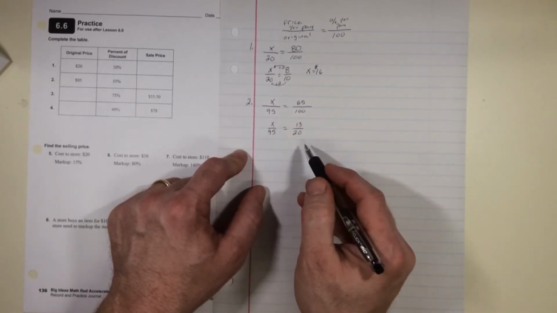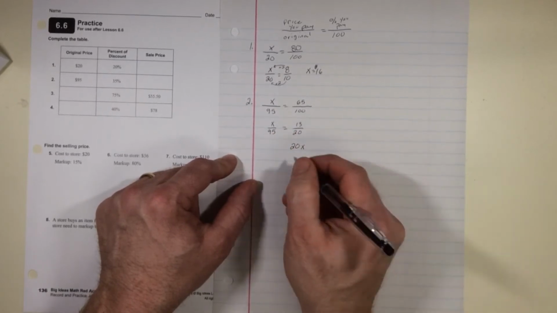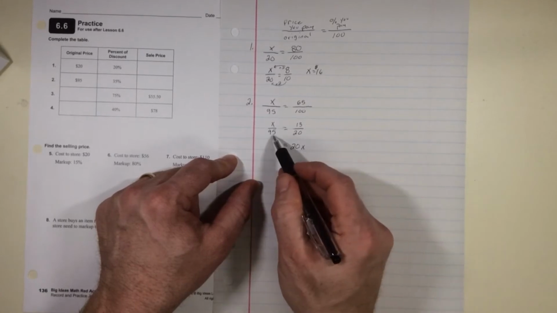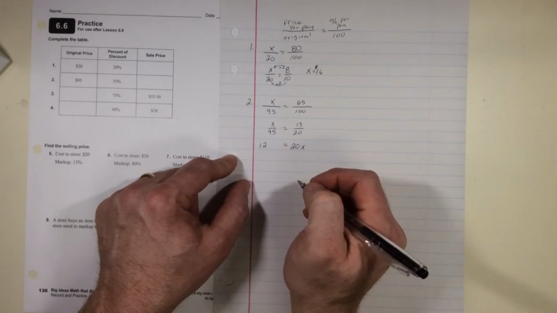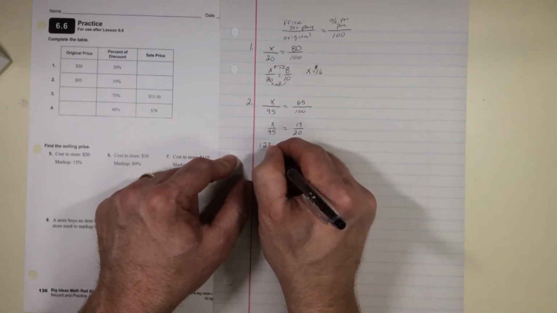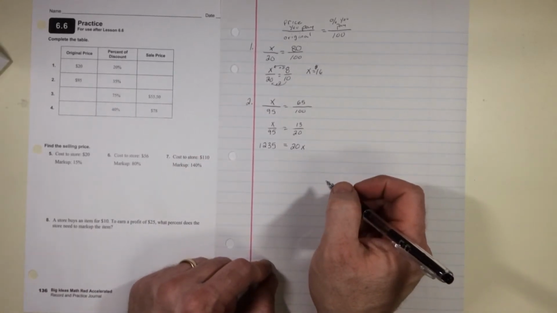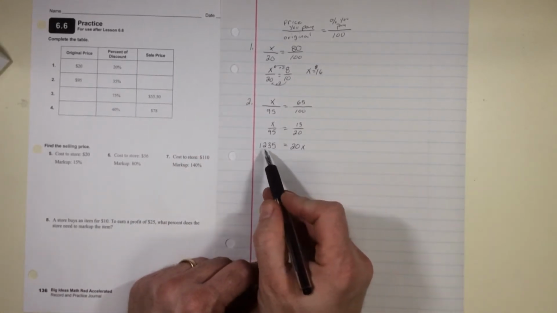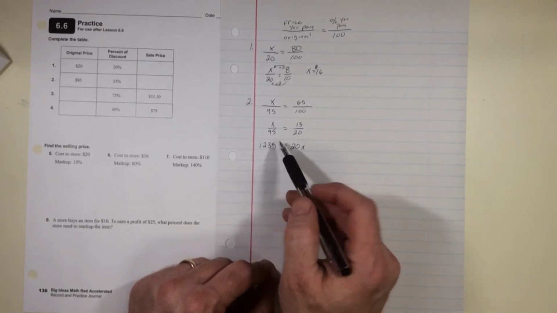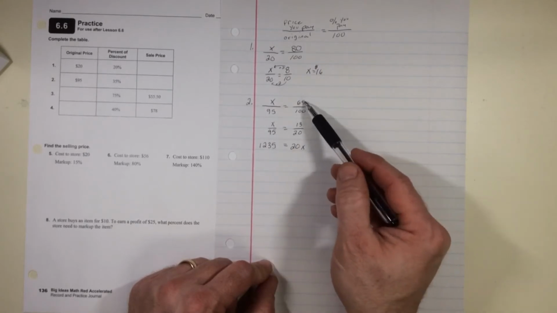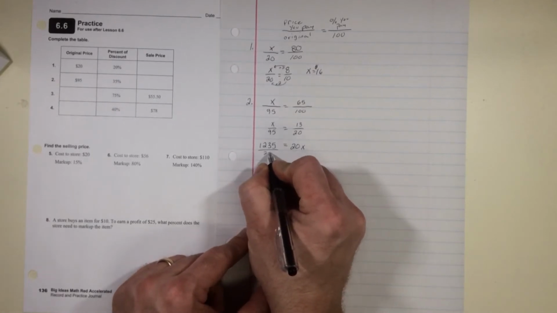Well, now I do have to do my cross products. X times 20 is 20x. And 13 times 95 is 1,235. Because 13 times 100 would be 1,300, and I subtract off 5 13s, or 65, to get 1,235. Now I divide both sides by 20.